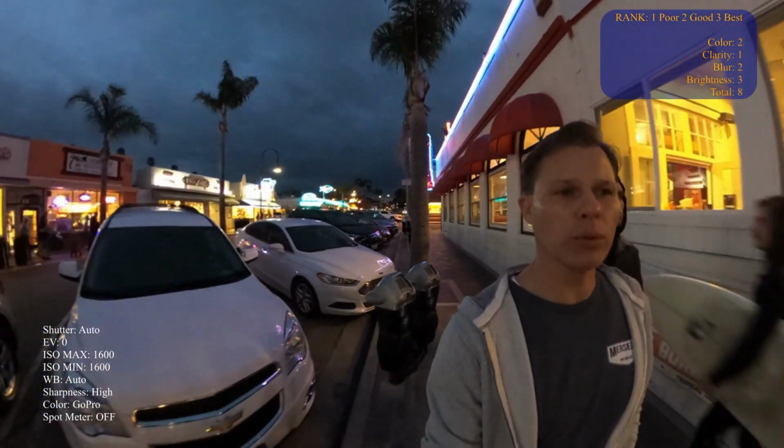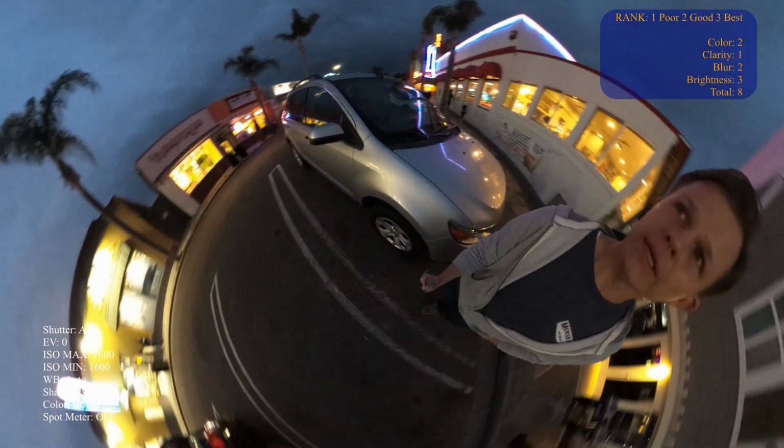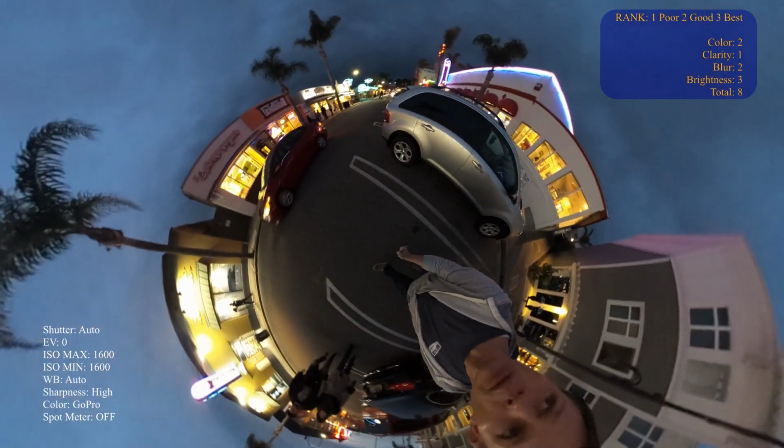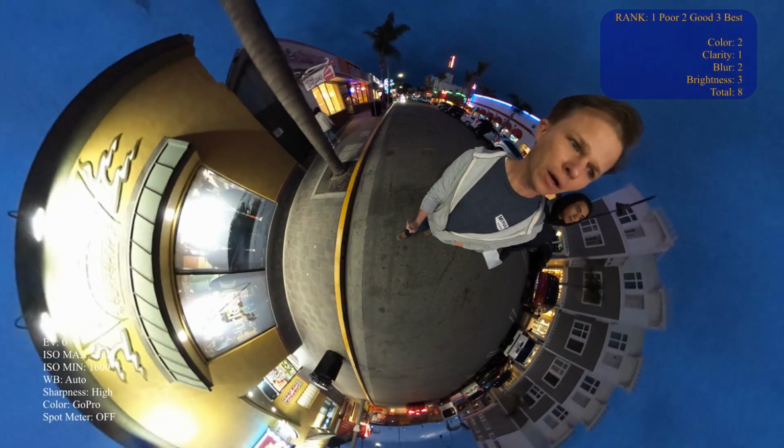Okay, so now I have locked the ISO min and max to 1600. We're walking around here. So this isn't bad, but we're going to run across the street over here to the surf shop because it's pretty bright over there. And so we'll see what happens when we have both locked to the same high ISO.